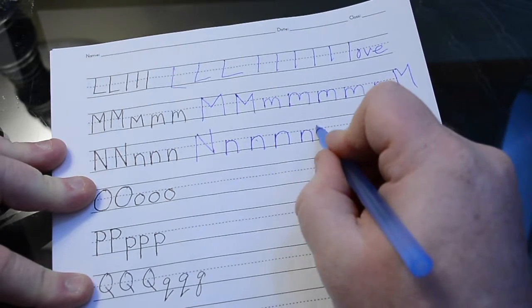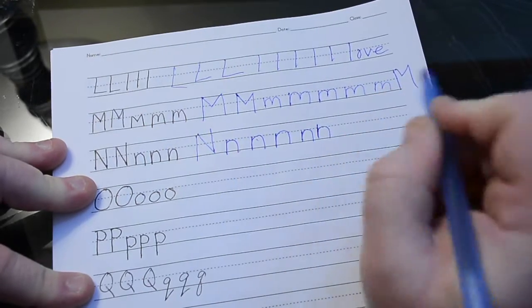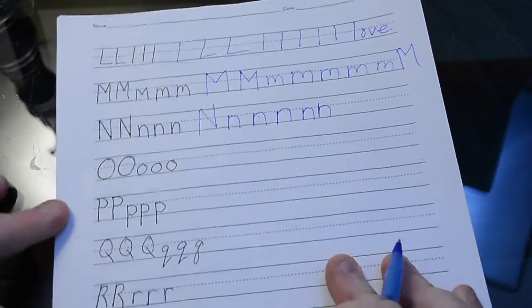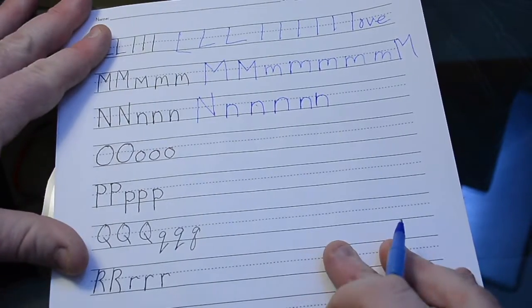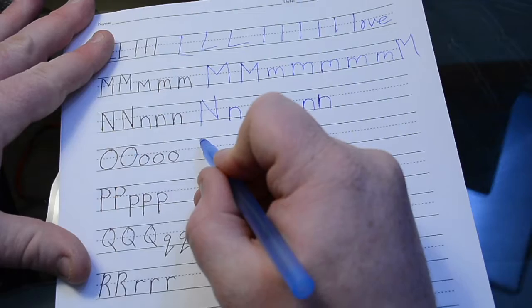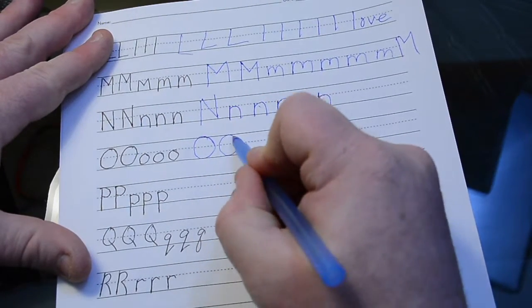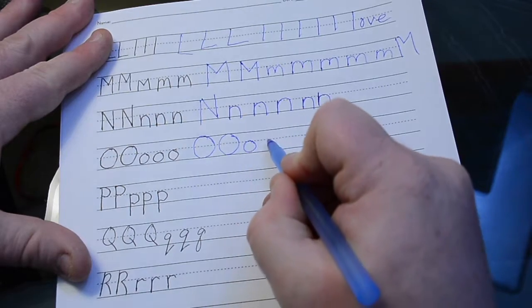So you can see a little bit of the top part with a straight line, and then you can see the hook as well. O is also one of the very easiest probably, along with L, and that is you just do a circle for a capital and you do a circle for a small.